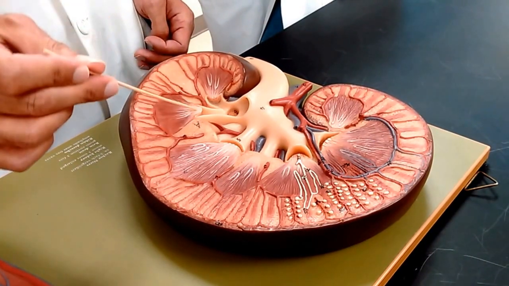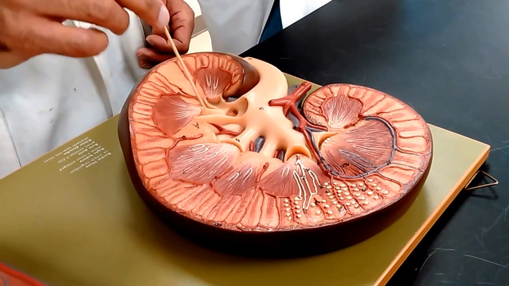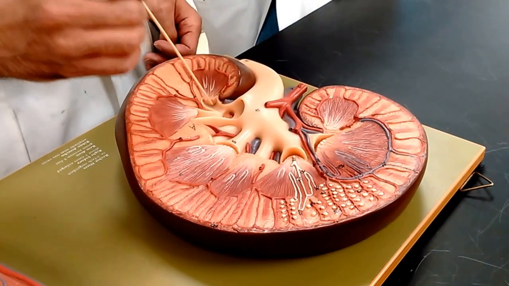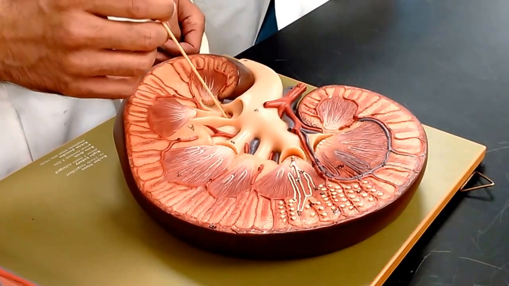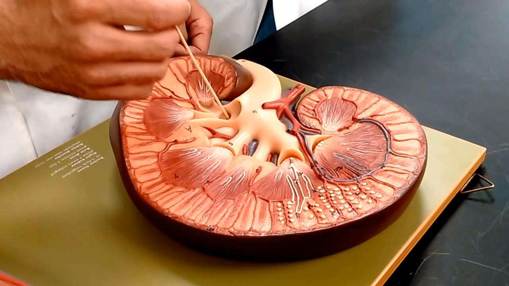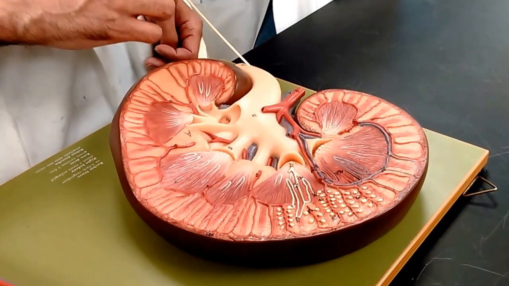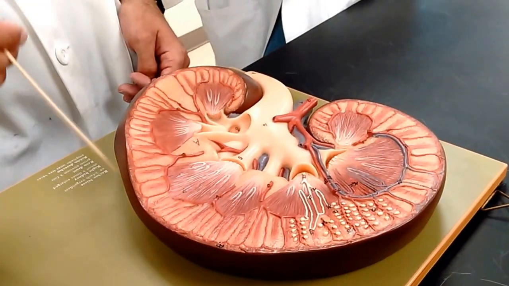The tip of each renal pyramid is nestled in a little cup called a minor calyx that collects its urine. 2 or 3 minor calyces come together to form a major calyx. 2 or 3 major calyces come together to form the renal pelvis, and then that's the ureter, which drains the urine down to the bottom.